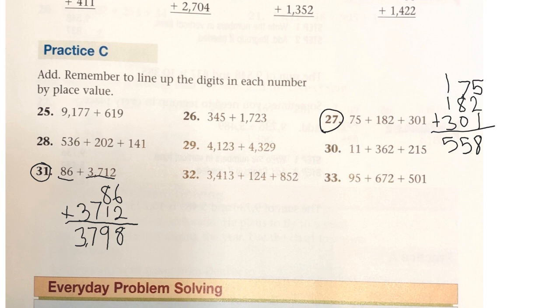Let's try one more. 33 has 3 numbers, 2 with 3 digits and 1 with 2. 95, 672, 501. All lined up with their place value digits one on top of another.